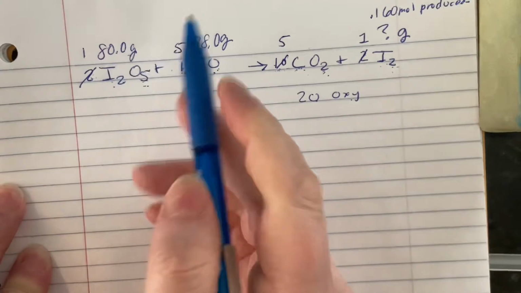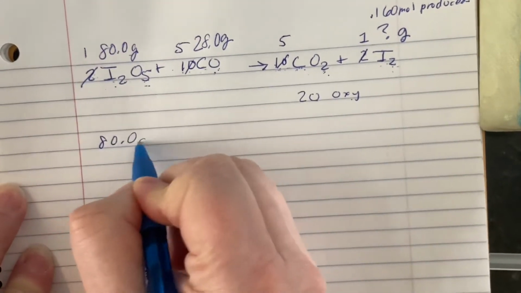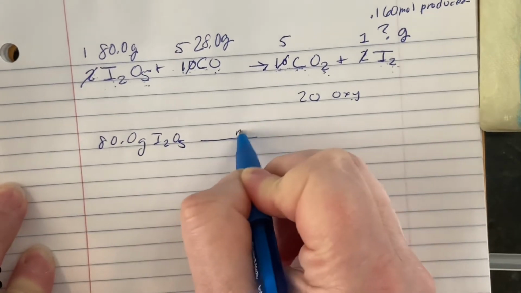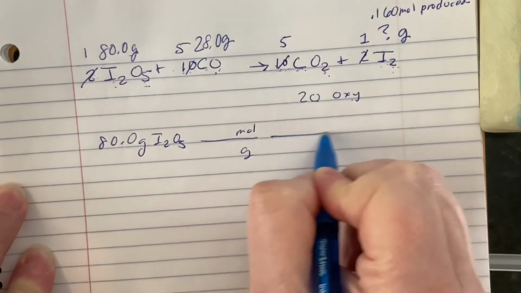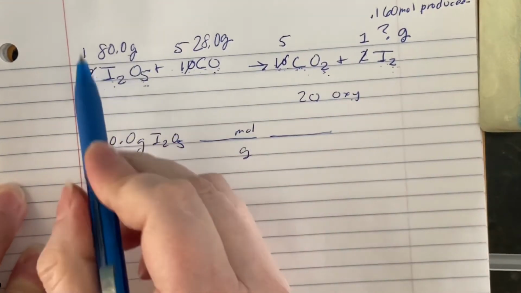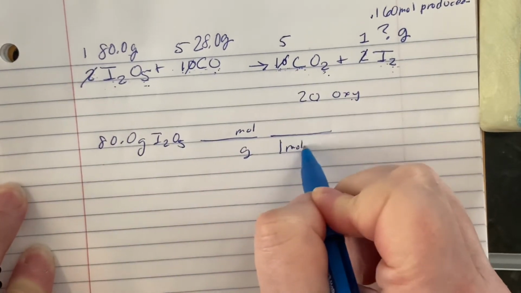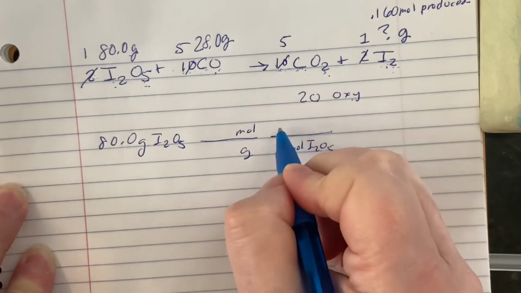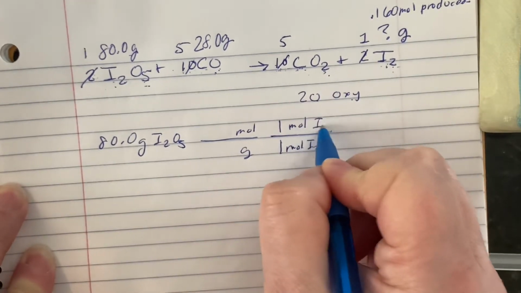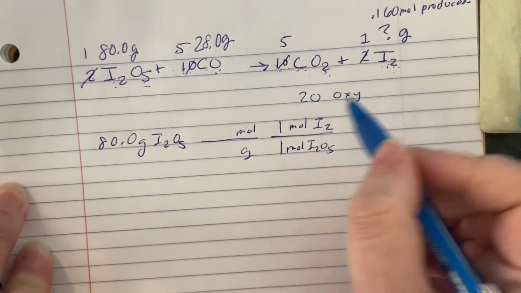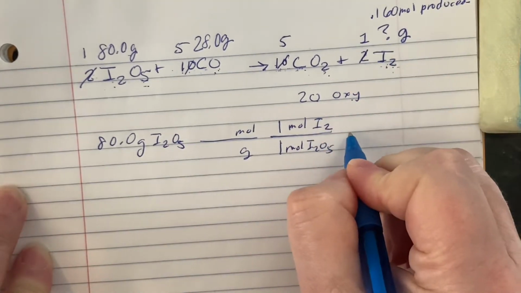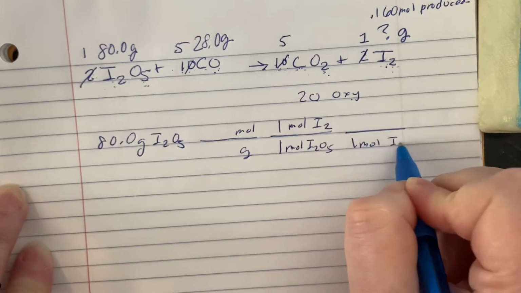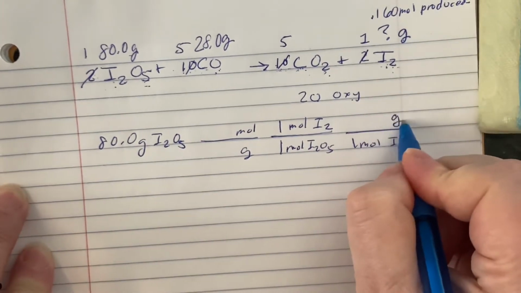I know I start with 80 grams of I2O5. And I know I'm always going to go to moles. And then I know that I am going to have to use my mole ratio. 1 mole of I2O5 gives me 1 mole of I2. So remember to simplify because that's going to help your equation over here. And then I'm going to have to go from moles of I2 to grams.